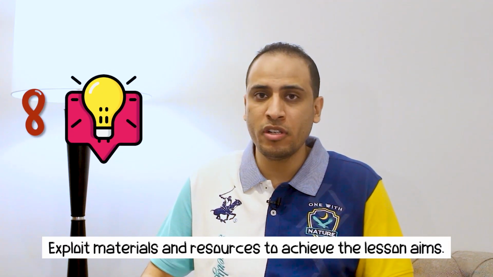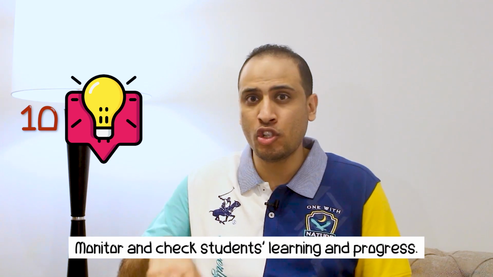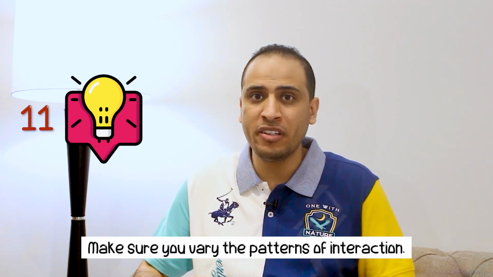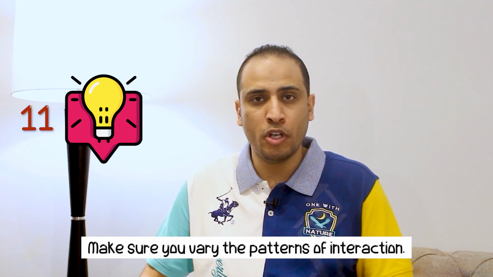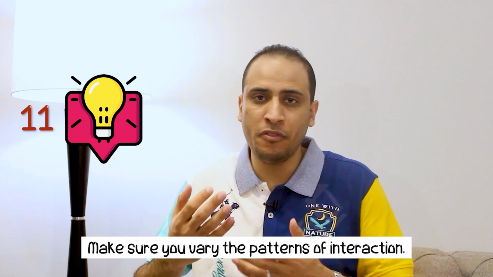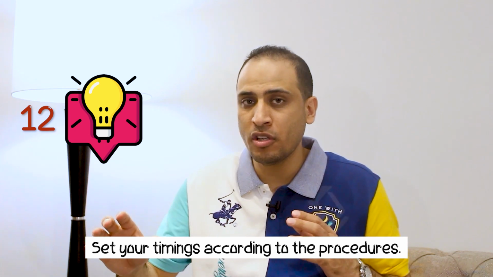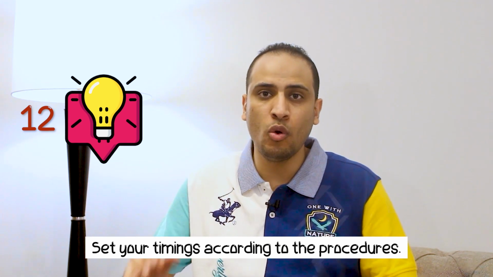Tip number 8, exploit materials and resources to achieve the lesson aims. Tip number 9, deliver a coherent and suitably varied lesson. Tip number 10, monitor and check students' learning and progress. Tip number 11, make sure you vary the patterns of interaction. Make sure you have individual, pair work, group work, and if you like, mingling activities. Tip number 12, set your timings according to the procedures, 50 to 60 minutes for the whole lesson.